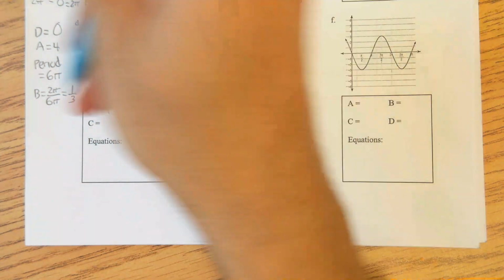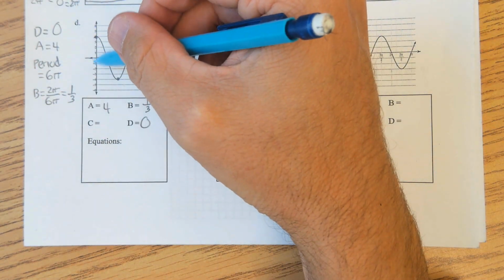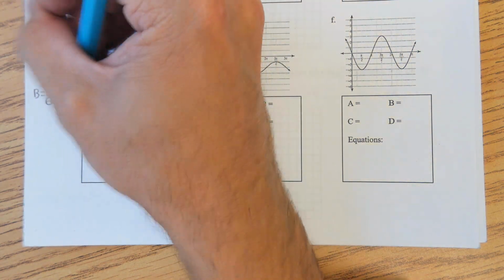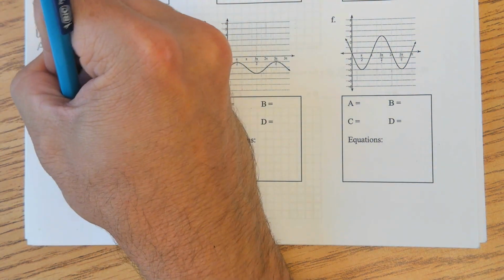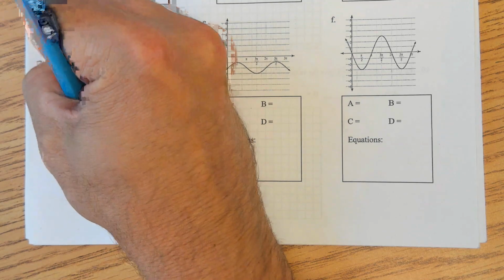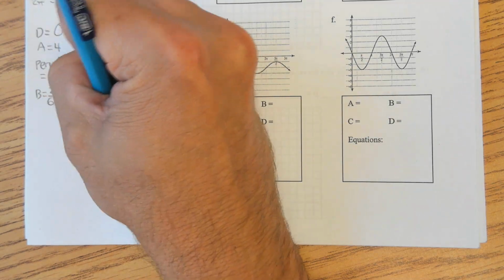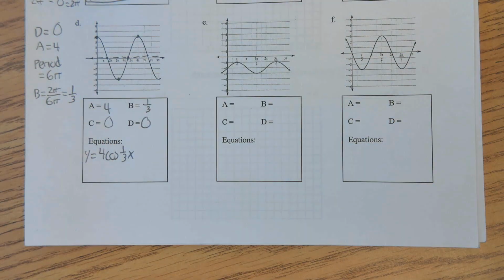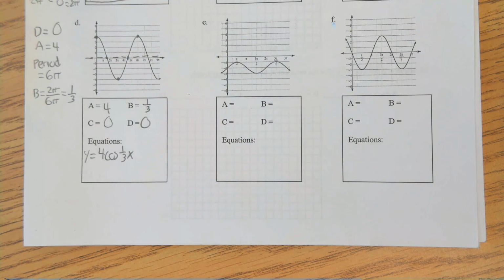Okay, C, because we're starting at 0 again, where's my x value? X value at my starting point is 0, so you get 0 there, and so your final answer is this. It's y equals 4 cosine 1/3 x. Okay? E.